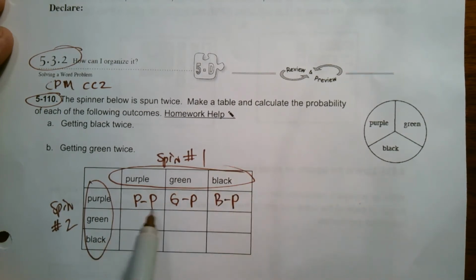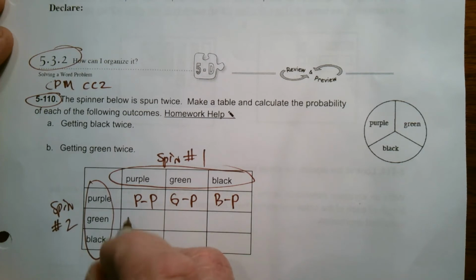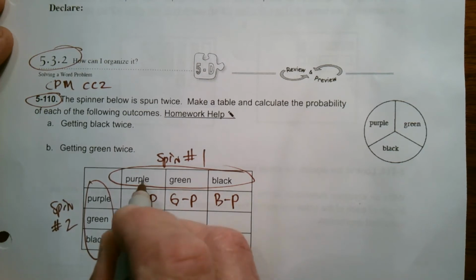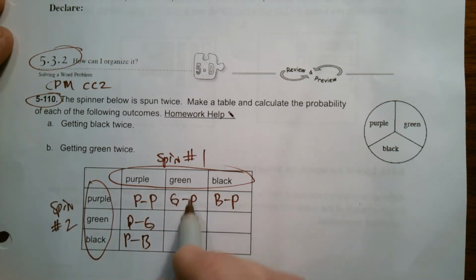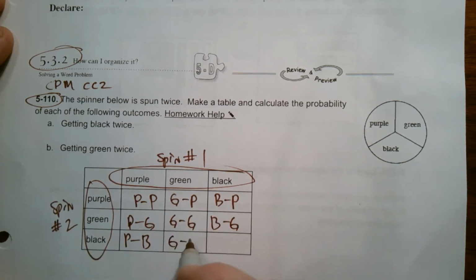So this is a combination of the two spins. If it was first spin purple, second spin green, that would be purple, green. First spin purple, second spin black, that would be purple, black. Then green, green. Then black, green. And then green, black, and black, black. Okay, so those are the combinations I have.